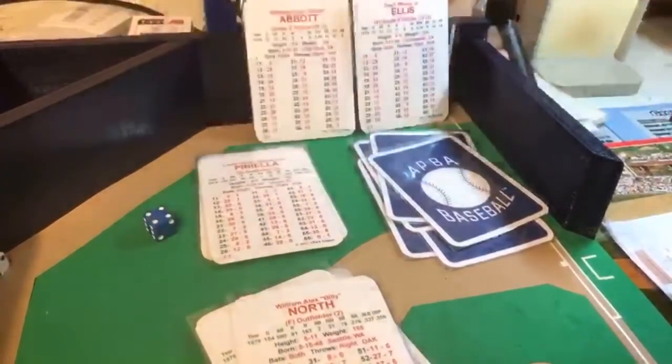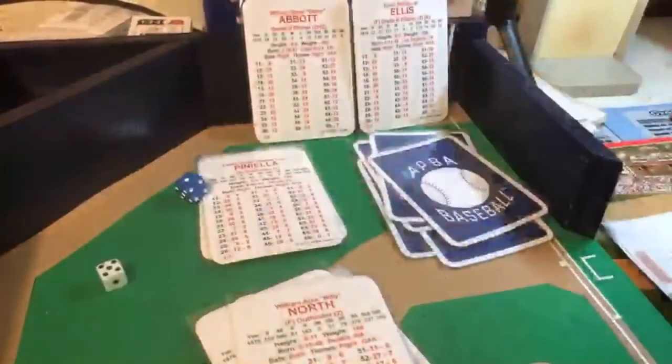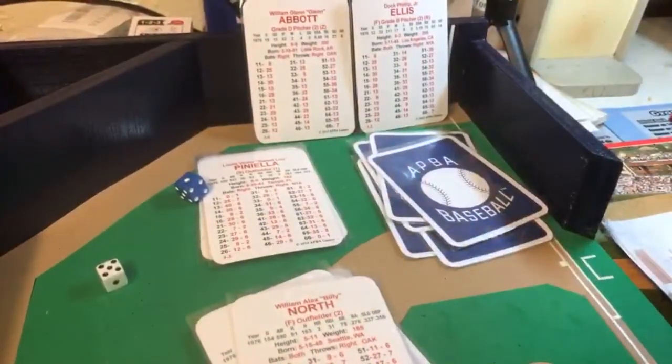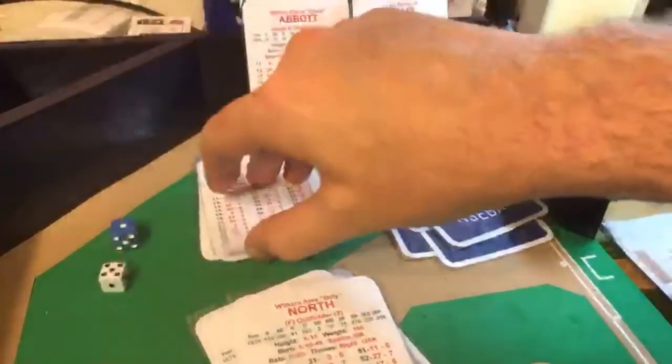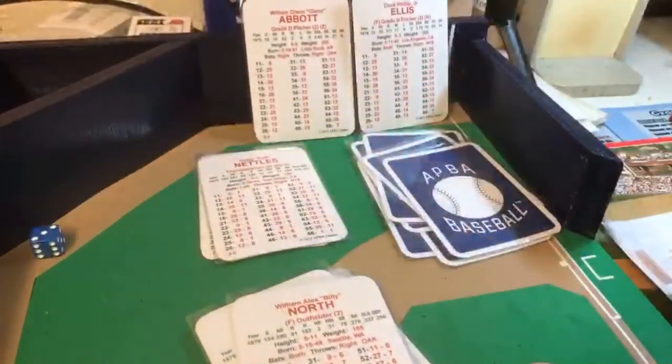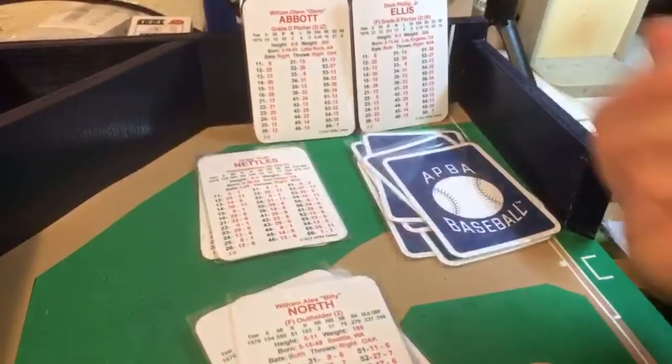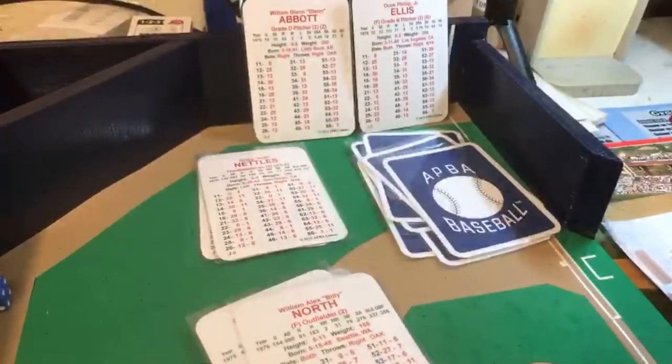In the top of the fifth, it's going to be Piniella leading off for the Yanks against Abbott. And that is a line base hit for Lou Piniella. Lou Piniella is going to play it safe. And that's going to be hammered to right field. That's going to potentially be extra bases. And it's going to roll to the wall. Piniella is going to stop at third. And Nettles is on with a double.